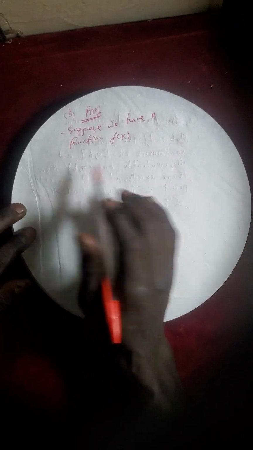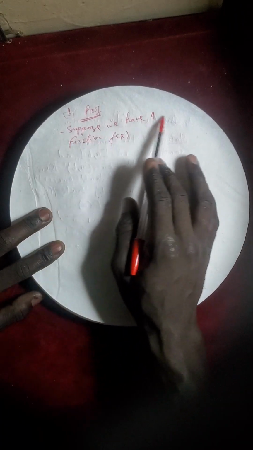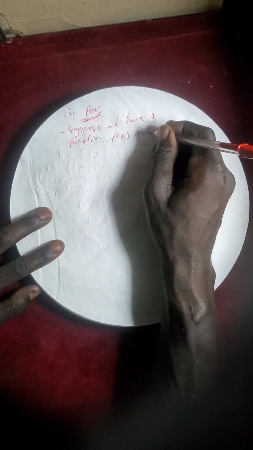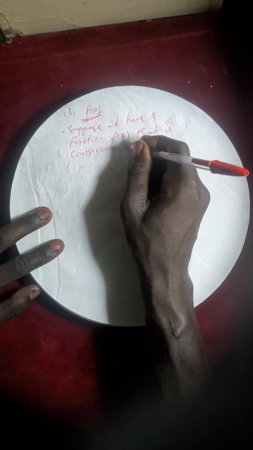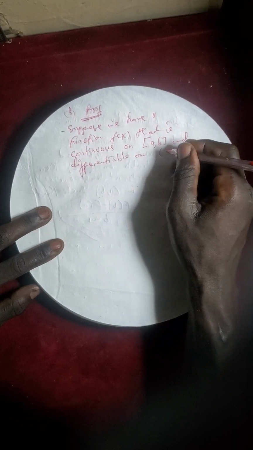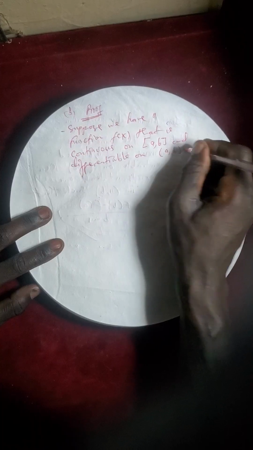Okay, so now let's start. Suppose we have a function f of x that is continuous on, and differentiable on. So that is what we have.